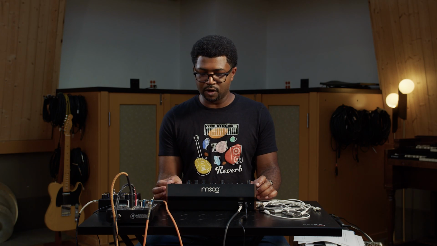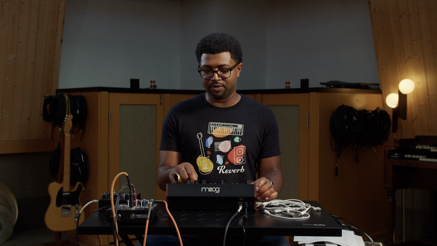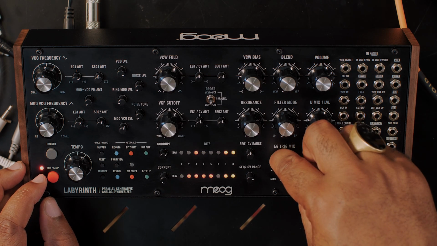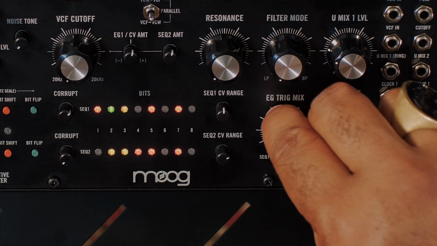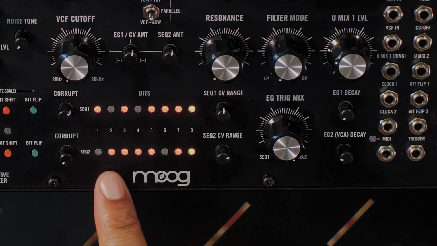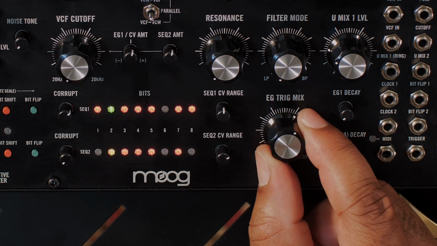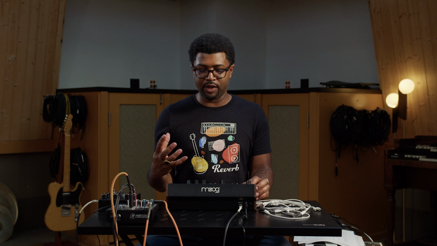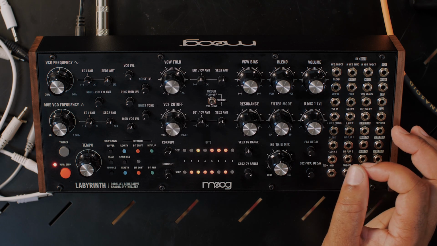So another cool thing that's on the Labyrinth is this envelope generator trig mix knob right here. This is cool because we could just, with this knob, go from triggers from sequencer 1 over to triggers just from sequencer 2, or I can keep it in the middle and have them both coming in. And this becomes really handy when you start diving into these dual sequencers.